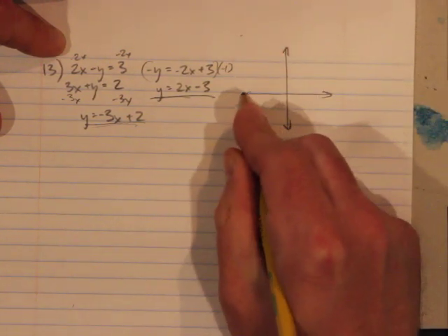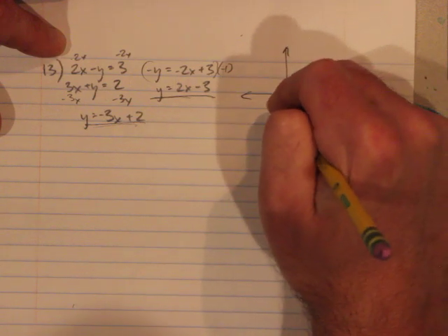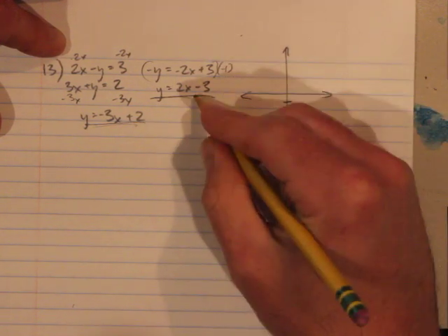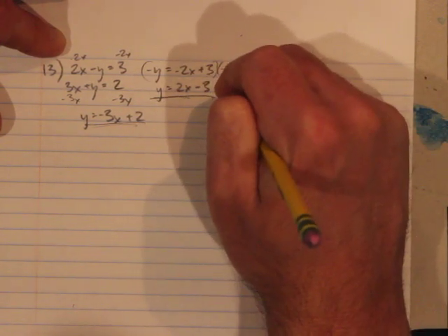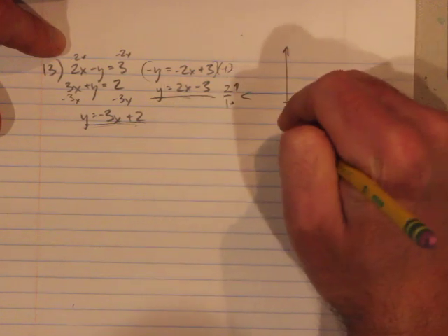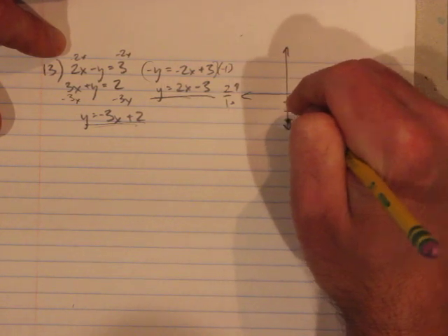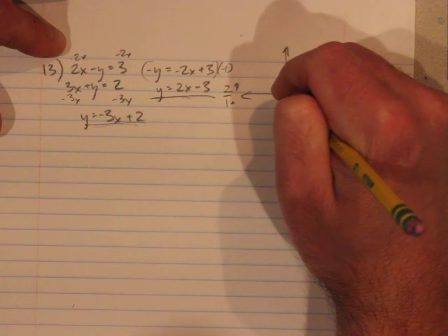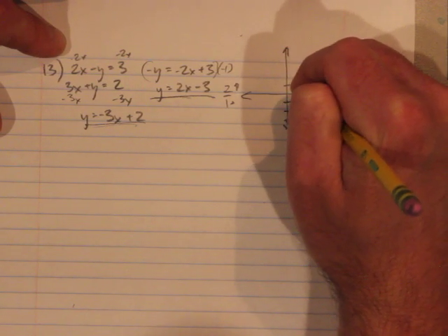And I'm going to graph them both. This first one I go down 3, 1, 2, 3, and then my slope is up 2 to the right 1. Up 2 to the right 1, up 2 to the right 1.